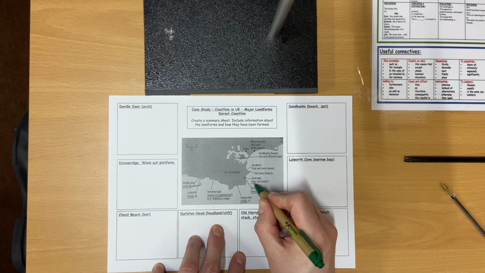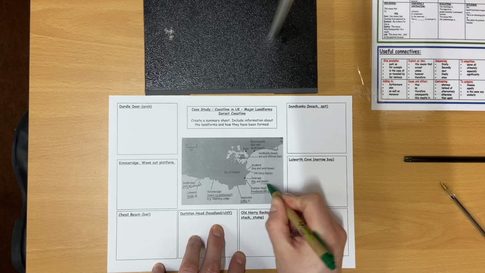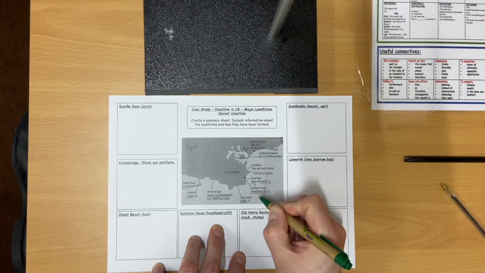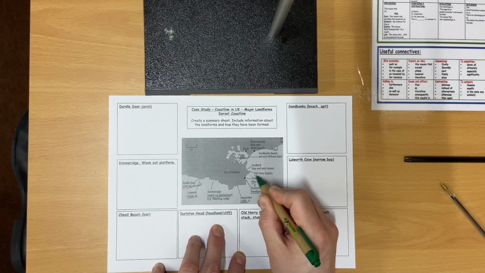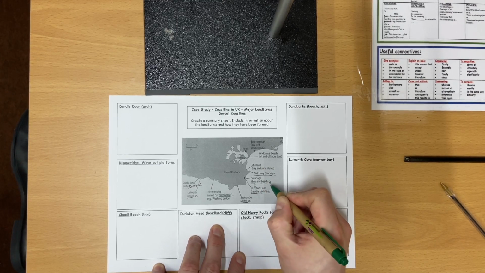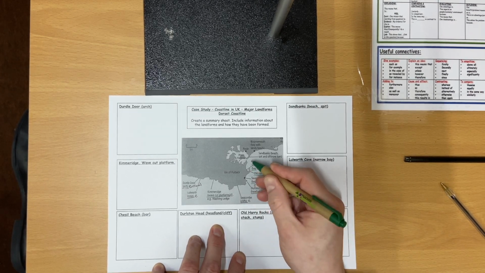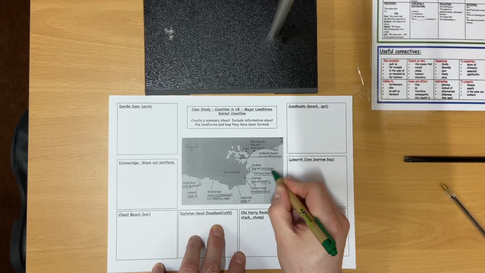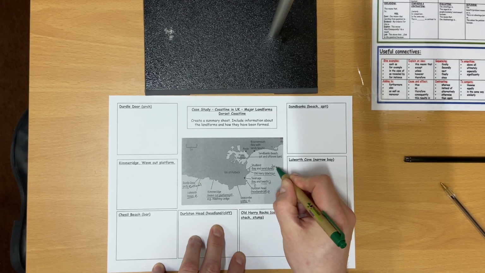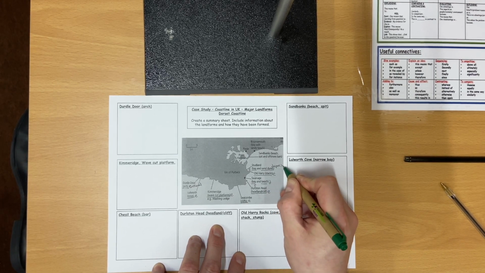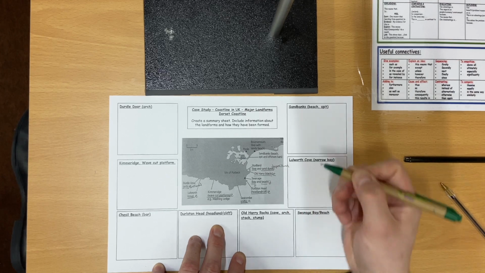Swanage, so there's a bay there which is erosional. However, the beach is depositional. Old Harry's stacks are erosional. A bay is erosional. Again, the beach would be depositional. Sand dunes, definitely depositional because it's got sand being put down.